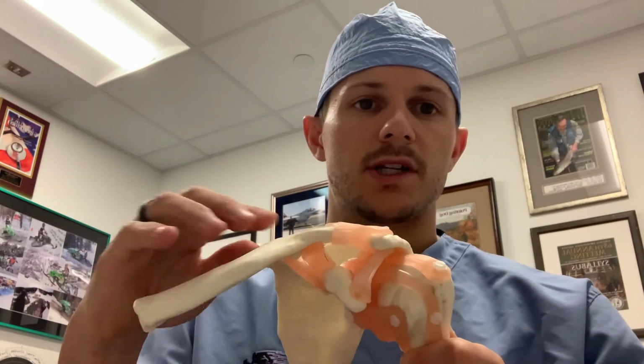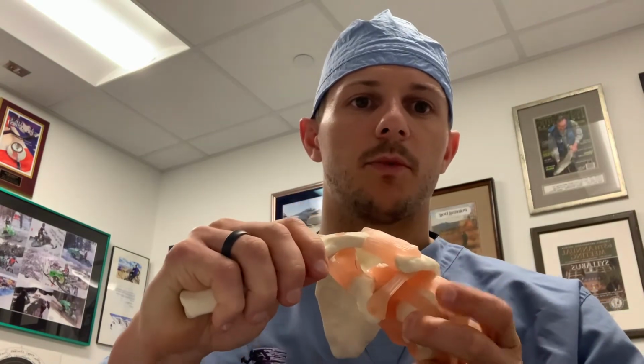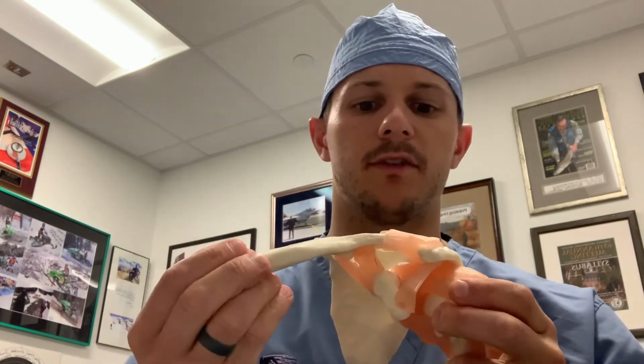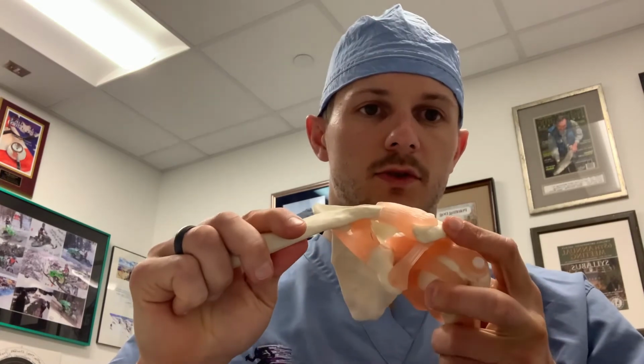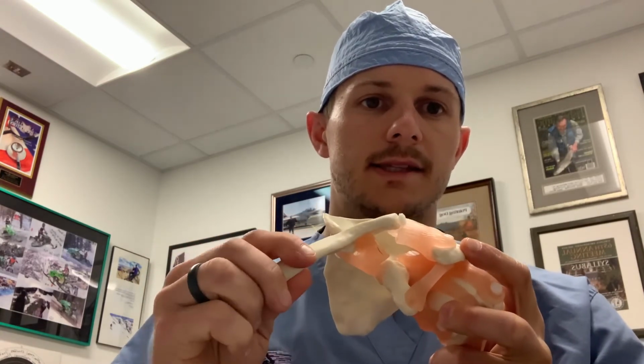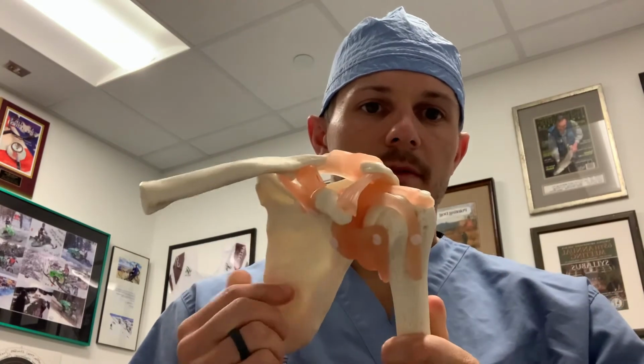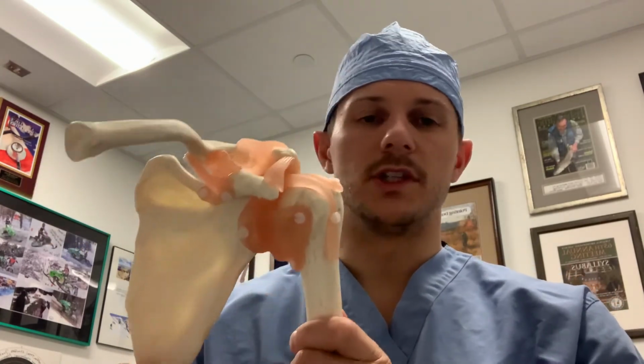So a shoulder separation is when a lot of times the shoulder blade or the acromion gets depressed, whether you get hit into the boards or fall directly on it, falling off of a bike, and that shoulder blade gets depressed down and that clavicle pops up, tearing the AC ligaments and then often tearing the CC ligaments. So those are the main ligaments of the shoulder.